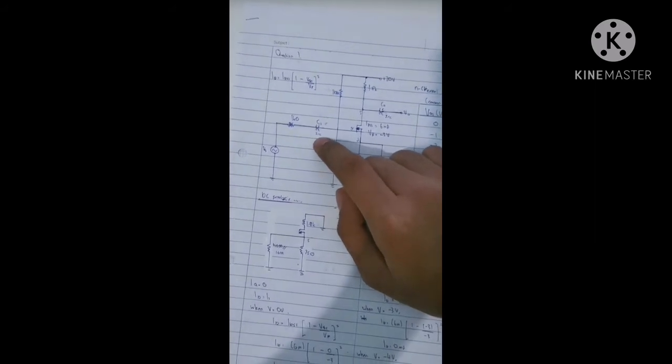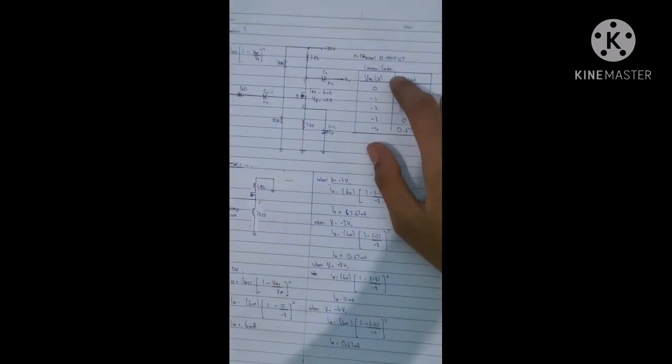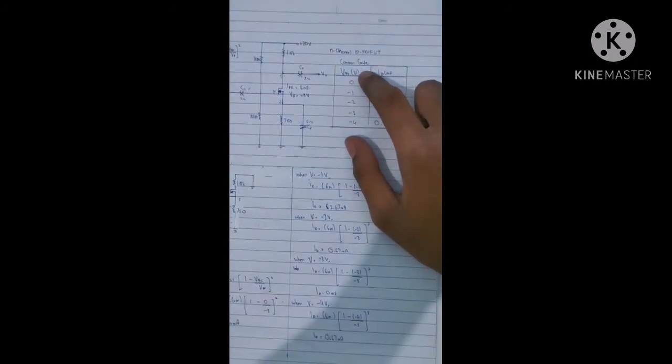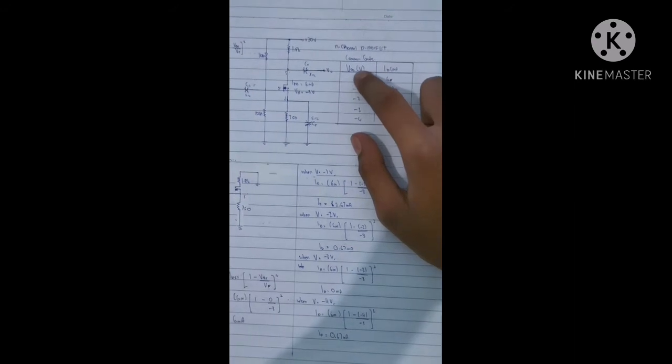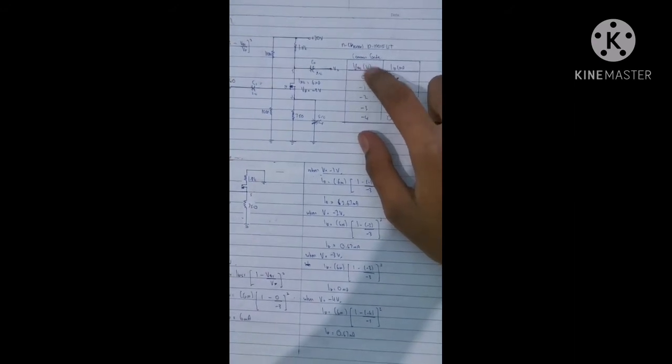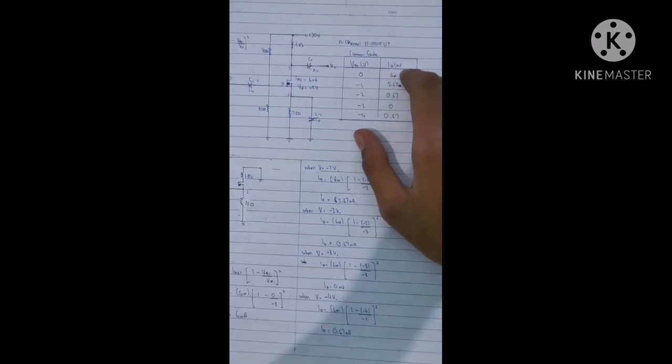The next one is we need to draw the transfer curve table, which is we need to find the VGS and ID. So we do VGS in volt and ID in milliampere.